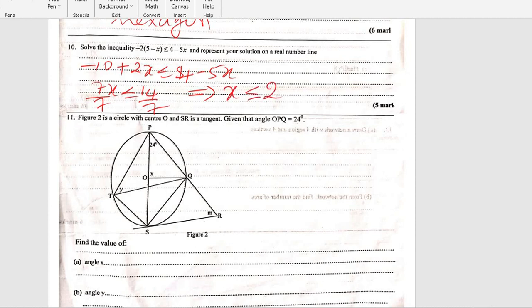Represent your solution on a number line. This is our number line. This is 0, 1, 2. Less than or equal to. Okay, shade it. That's it on a number line.